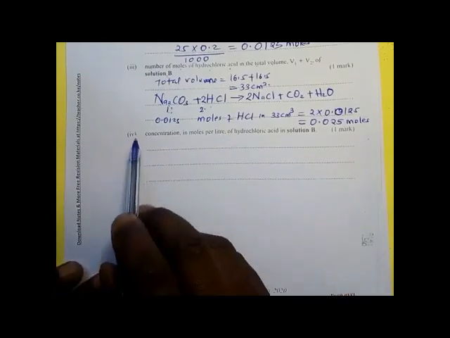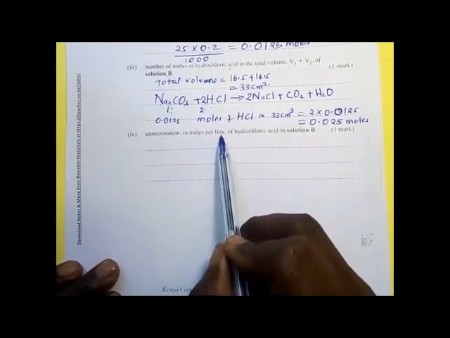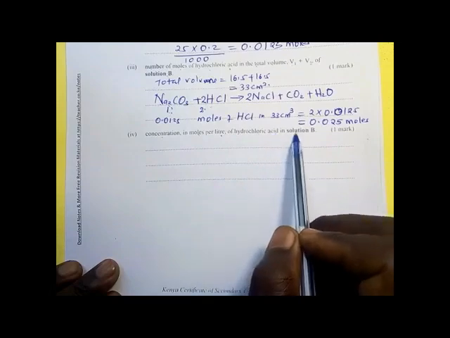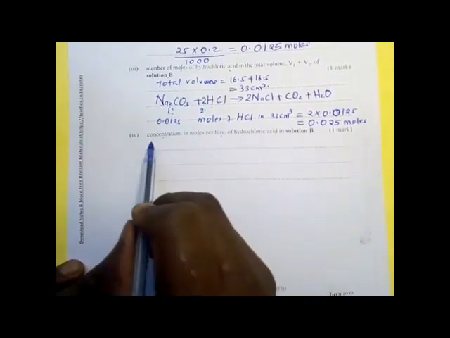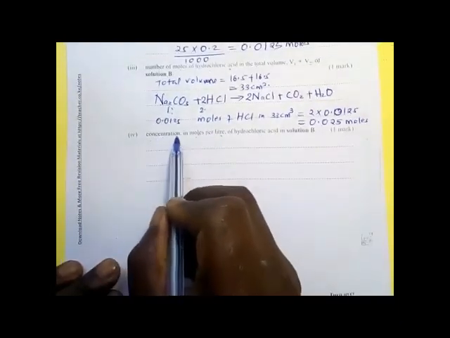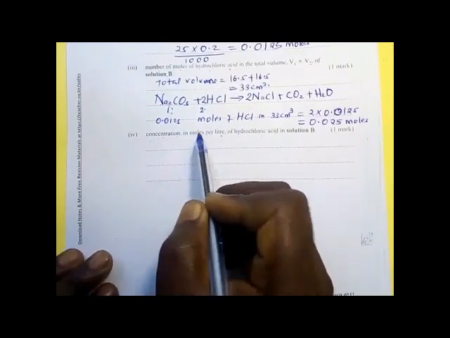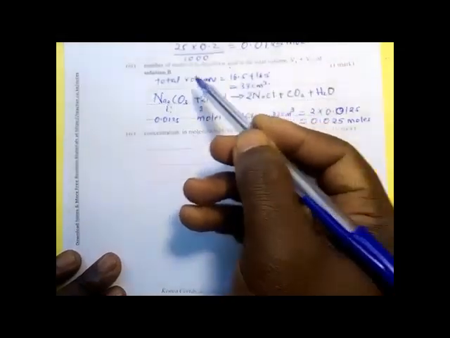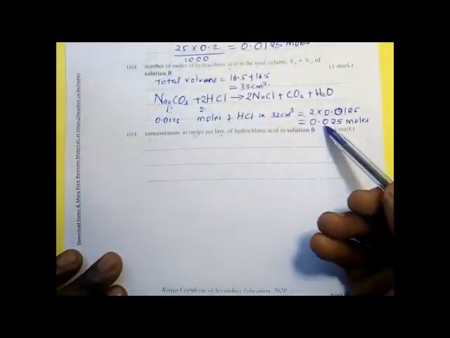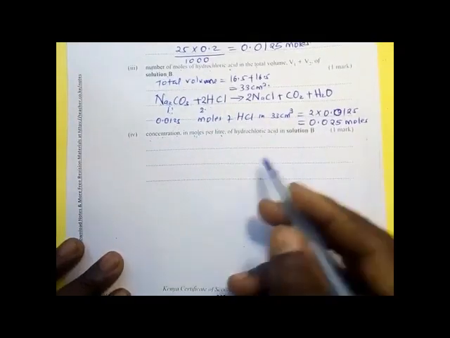Roman 4. Calculate the concentration in moles per liter of hydrochloric acid in solution B. Concentration in moles per liter means number of moles in 1 liter. Molarity. But we know that the 33 centimeters cube of solution B has 0.025 moles. Then what will 1,000 contain?